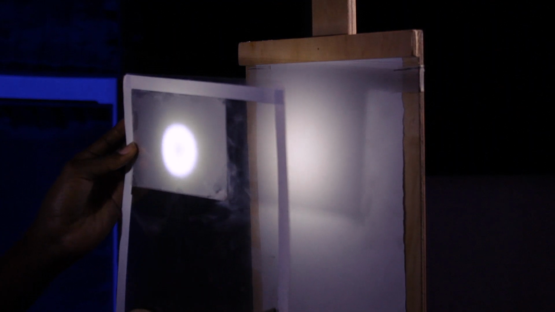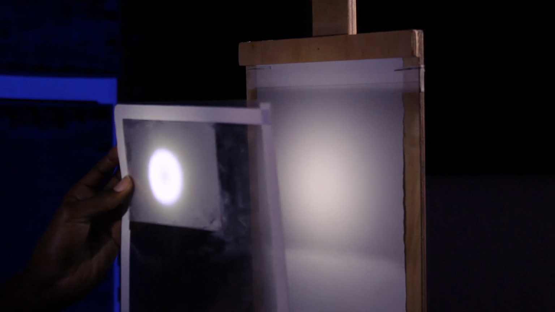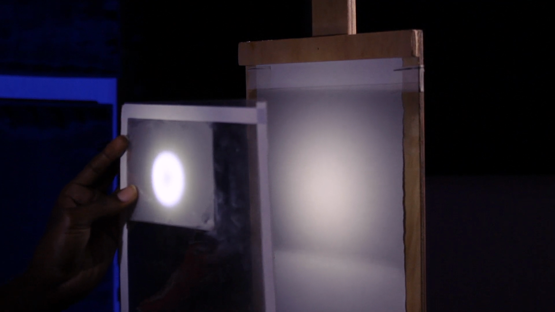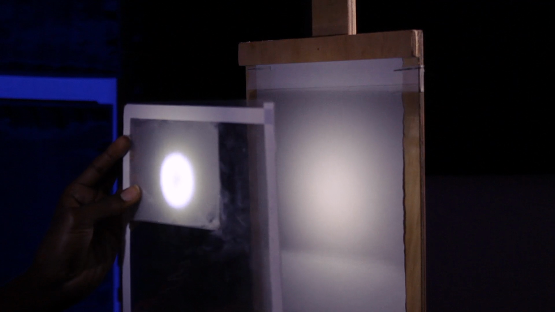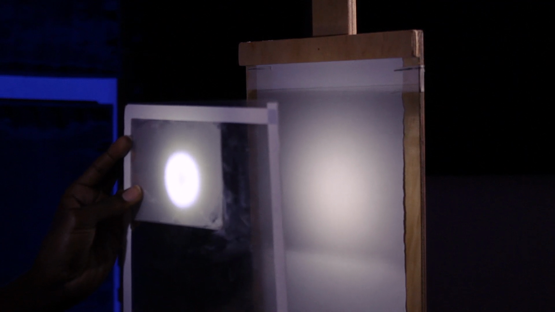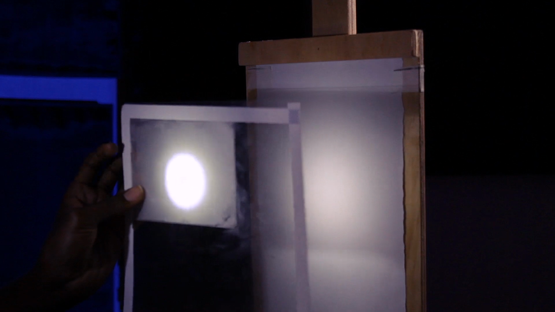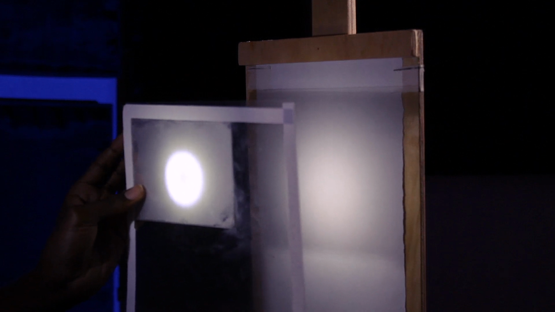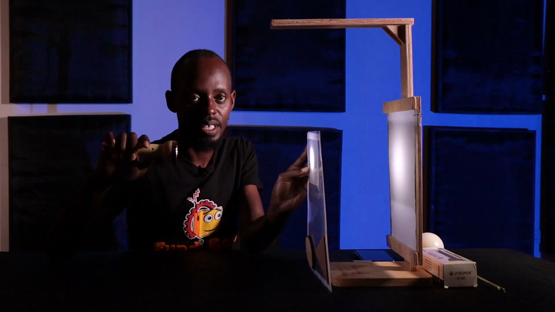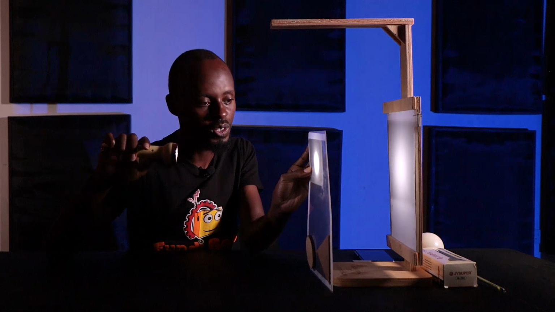So let's now try to focus the light from the torch on the plastic lid cover and try to see what happens on our screen. So from our observation, we note that not all light from the torch was able to go through the plastic lid cover, and therefore we are able to see a faint shadow formed on the screen.